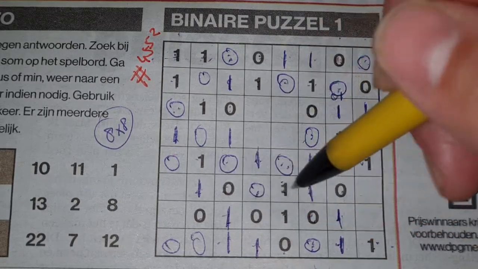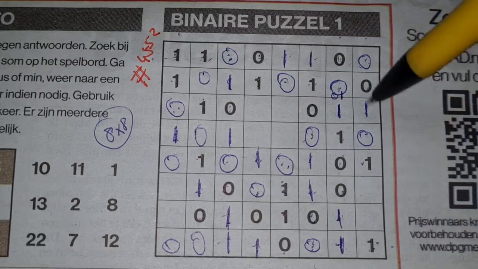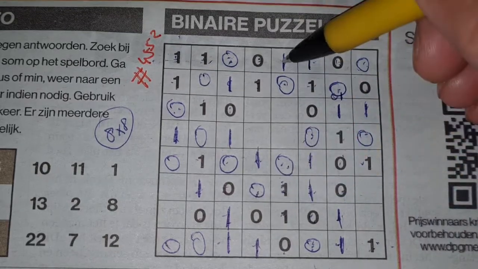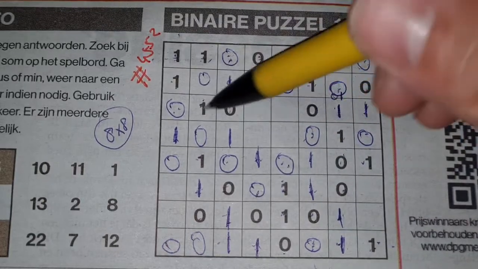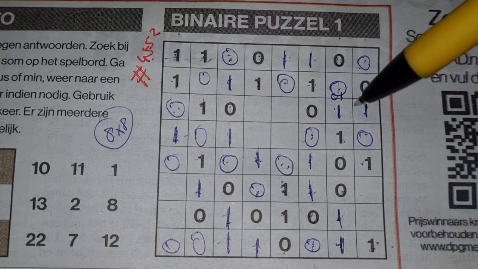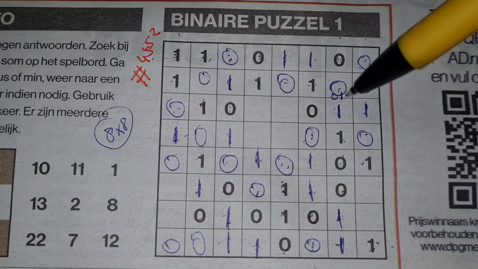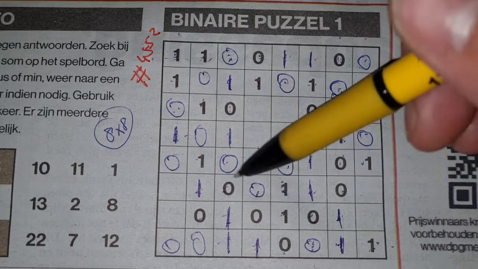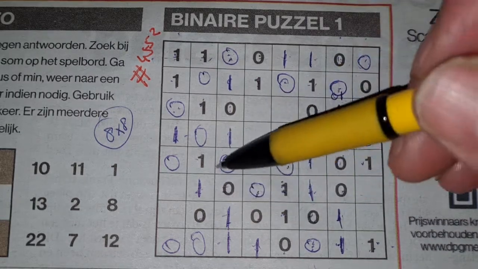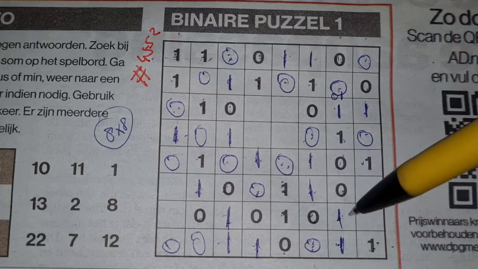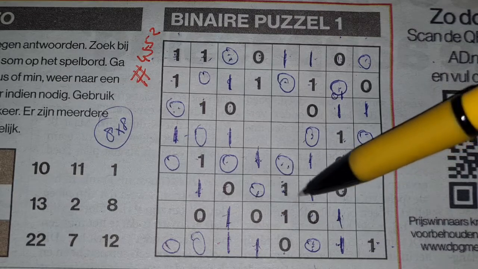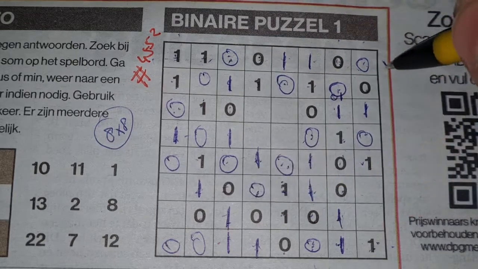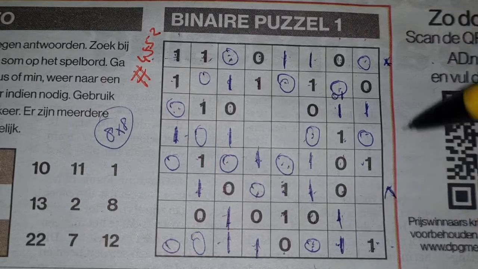I think we need to compare. Well, I cannot compare the columns, so I think we need to compare the rows. For example, this row and that row.